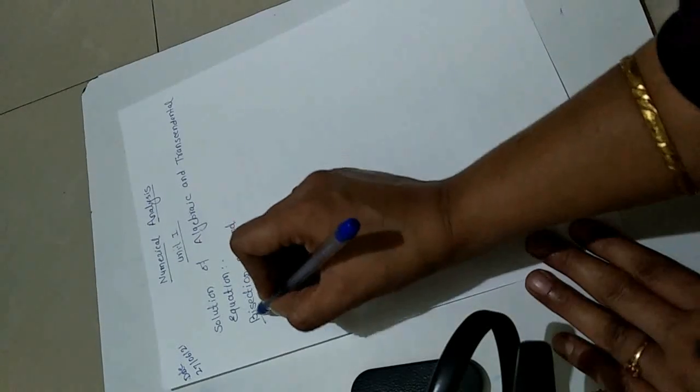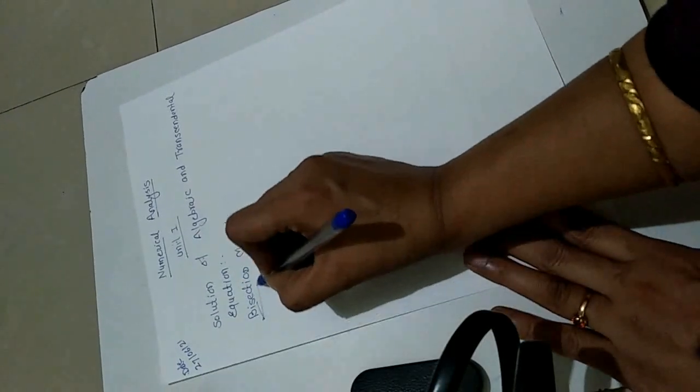First write the statement of this theorem.